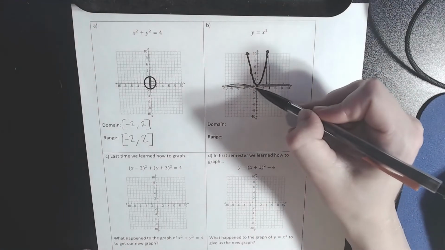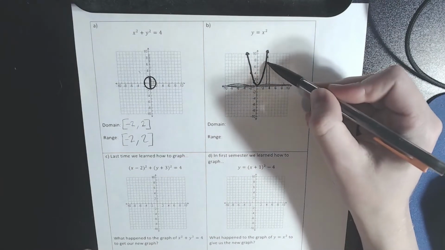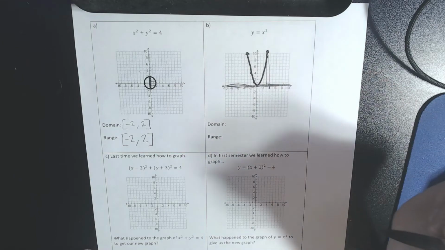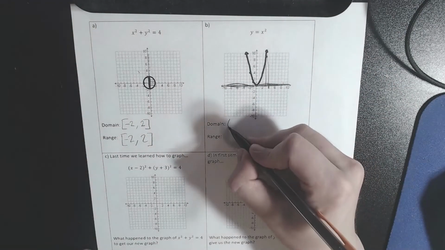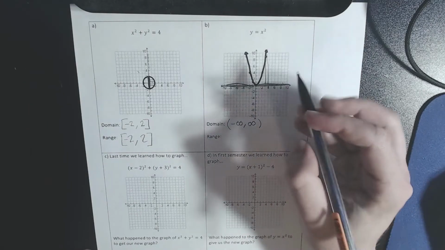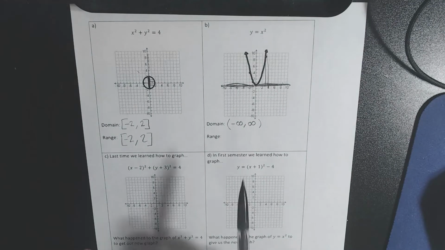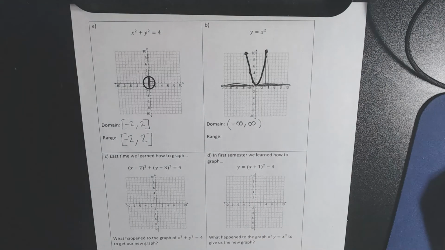So anything on the x-axis is going to have a point with it when we project this down. And so the domain for a y equals x squared one is just -infinity to infinity. Any real number will work, okay? And we want to use parentheses around those because we can't include infinity. It's not a number. So that would be our domain on this one.